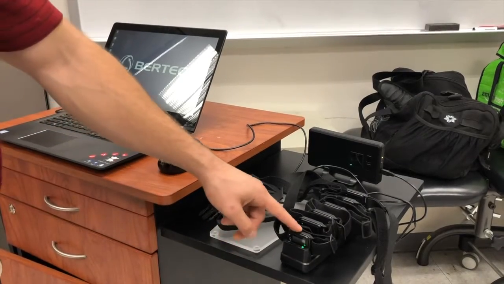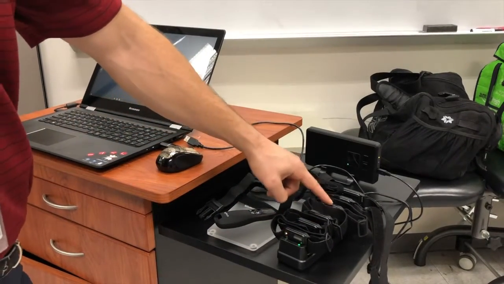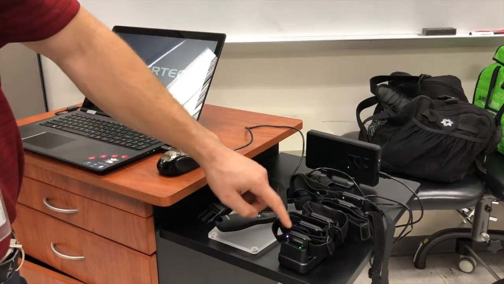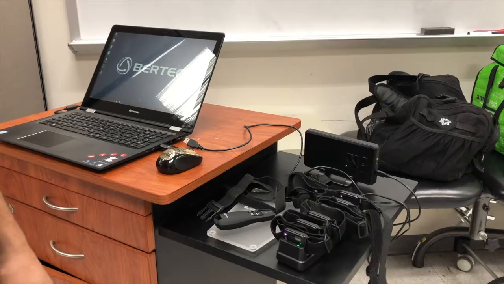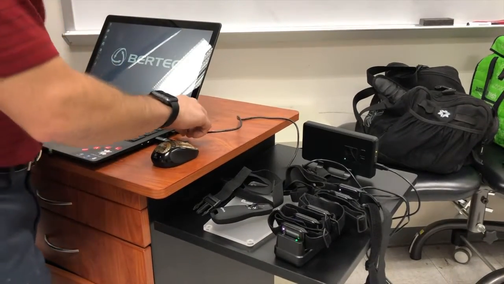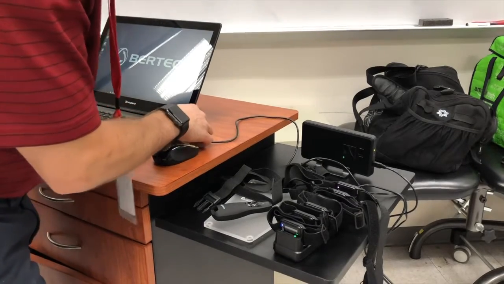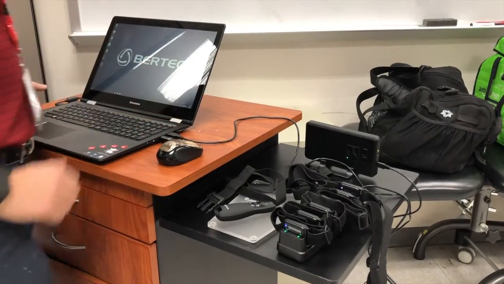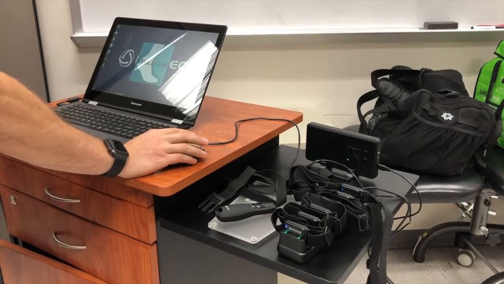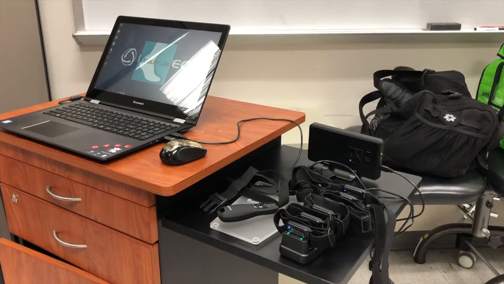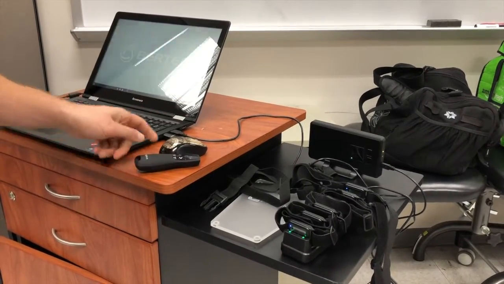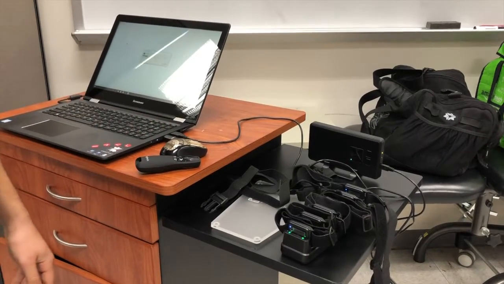Once you've got that done, you can dock each of the stations by pushing them down into the dock. Once they've initialized, there will be a solid blue LED light for each of them. Next, you can plug the docking station into the laptop with the USB cable. From there, you're good to go ahead and open up the Mobility Lab software. Lastly, you should make sure that your pointer is connected via USB to the laptop.